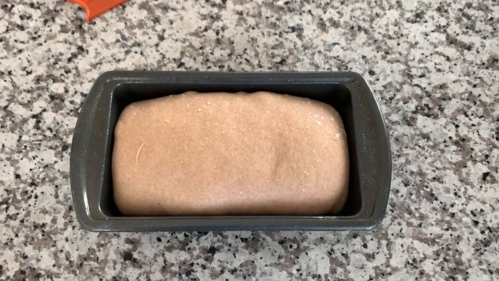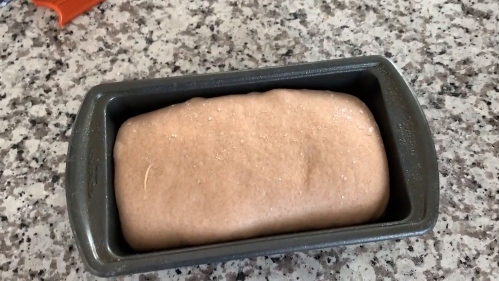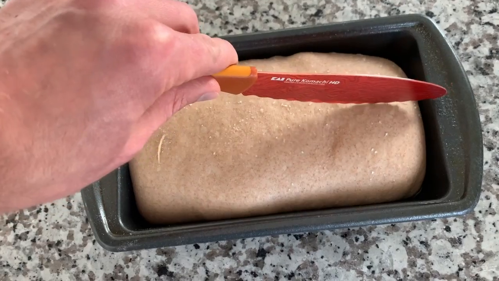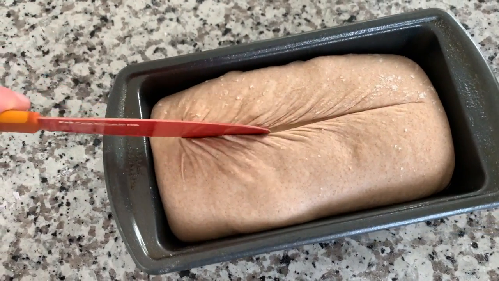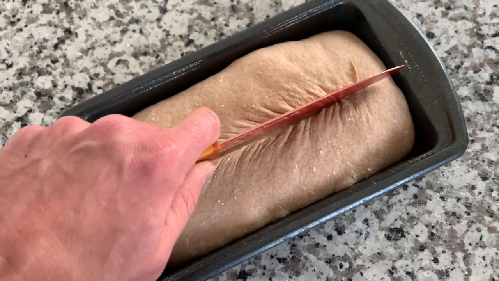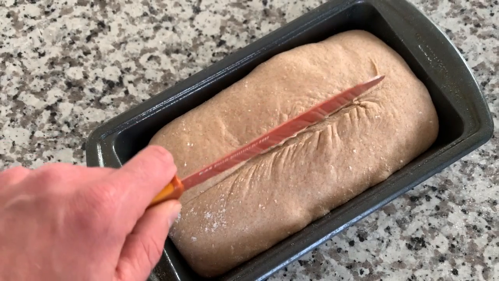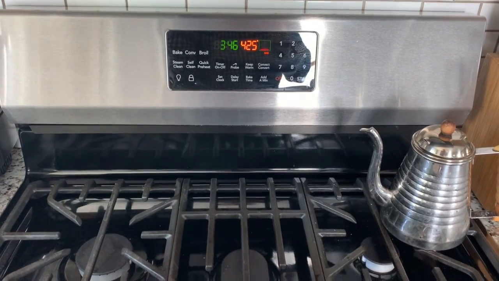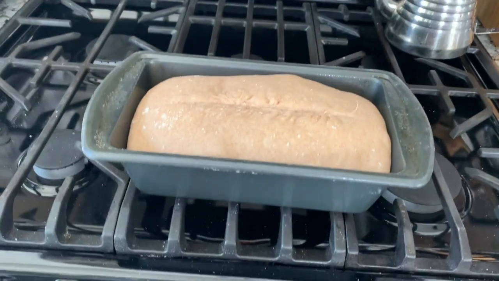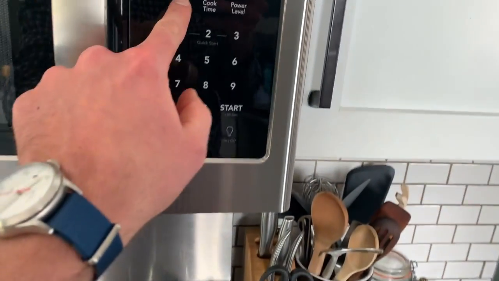All right, you can see how this loaf has filled out this pan. We're just gonna take a knife here and score it along the center, or off center in this case. Oven's at 425. There's our bread. It's gonna go in here for 5 minutes at a high temp, and then we're gonna knock the temp down.